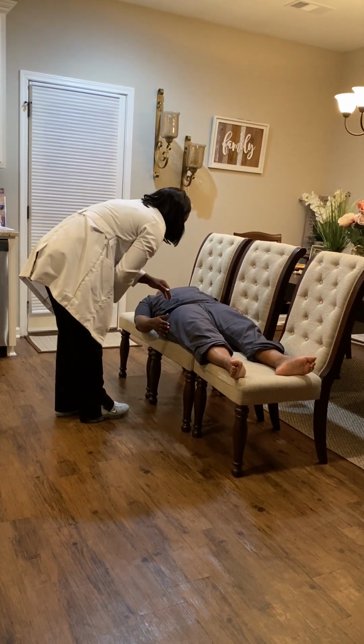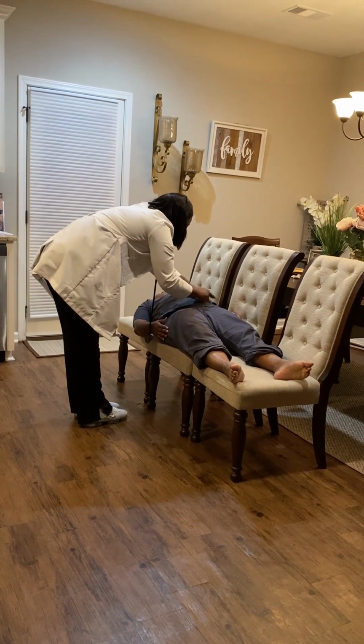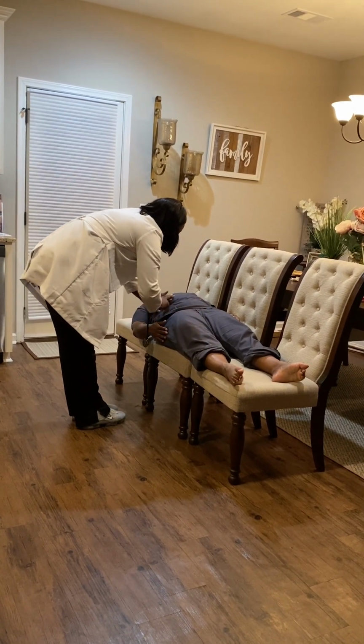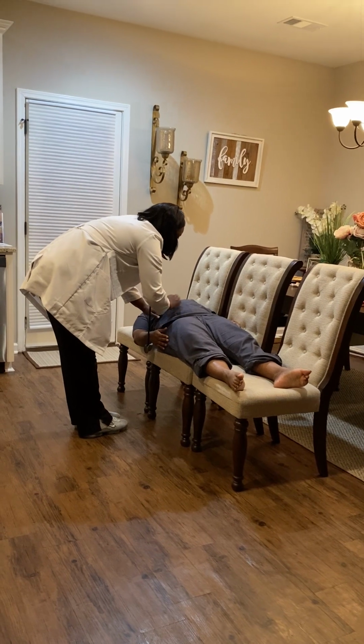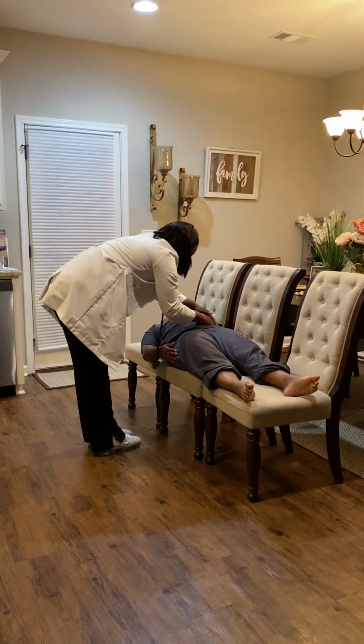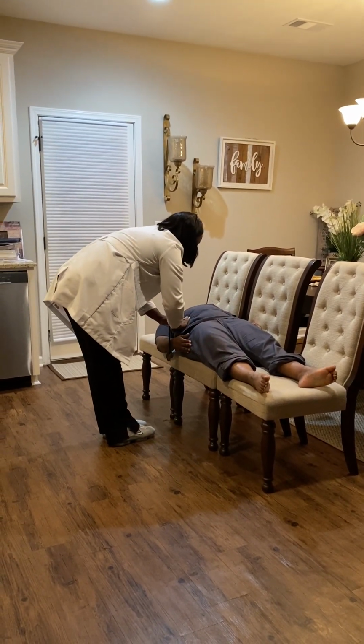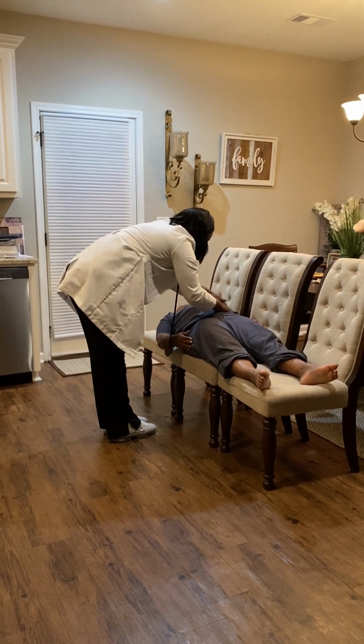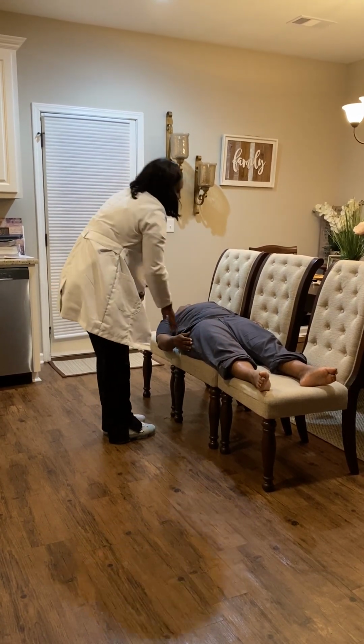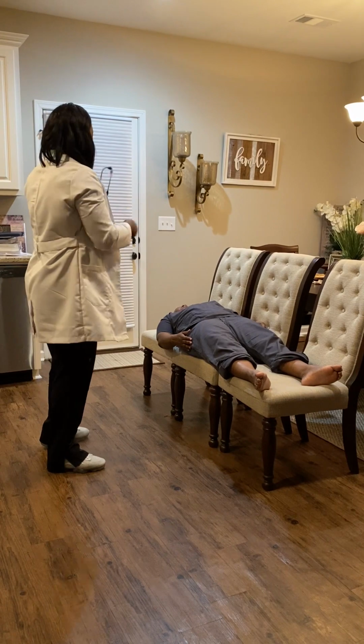We're going to percuss in all four quads. We're going to do touch in all four quads. We're going to assess for the liver and the spleen. Okay, now the patient can sit up.